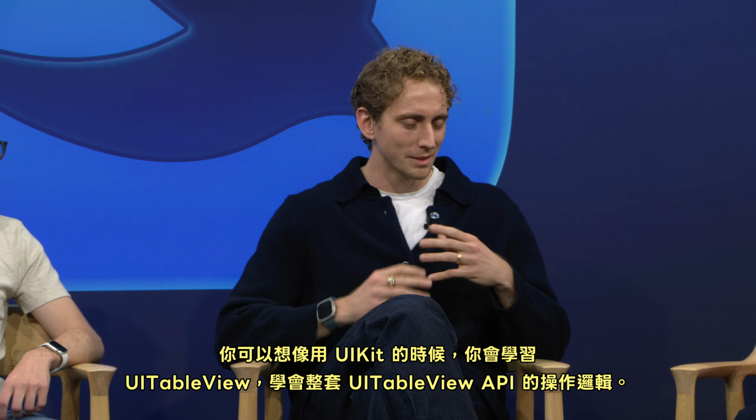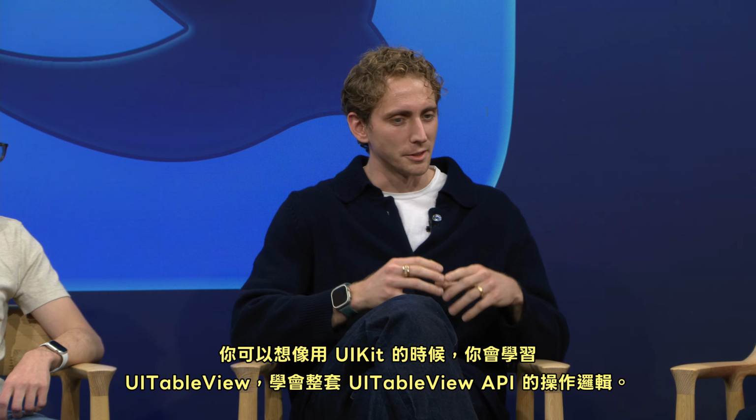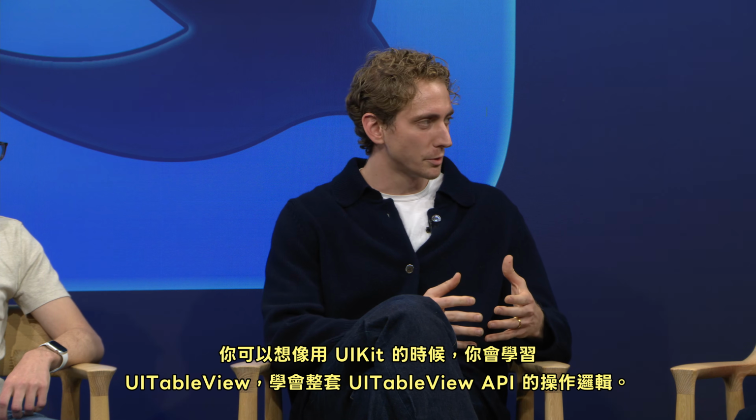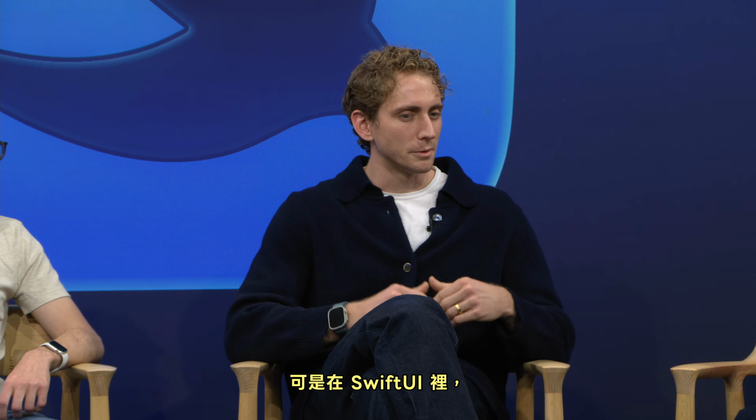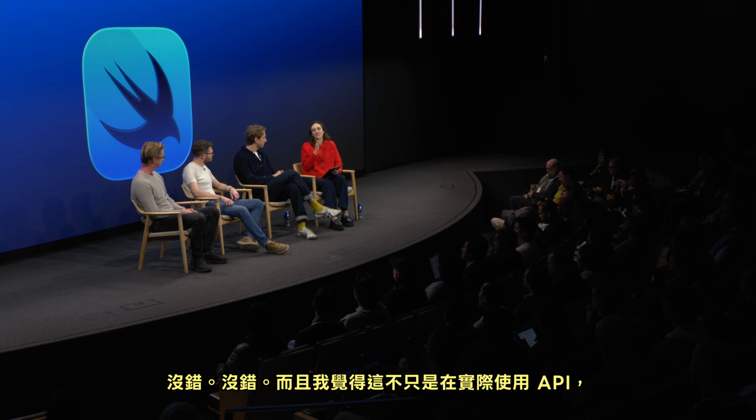So you can imagine back to UIKit where you've got UITableView and you learn all about the UITableView API surface. And then you move to another component and you're like, oh, this has other different patterns I need to become familiar with. But with SwiftUI, the idea is everything feels familiar from the start. And so that's been a steady theme, like a driving force.